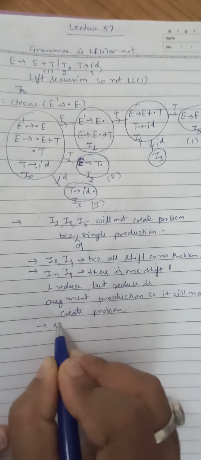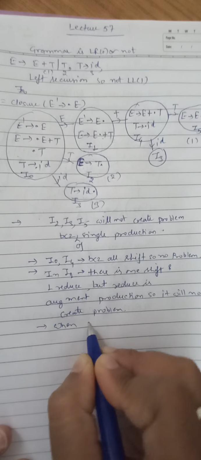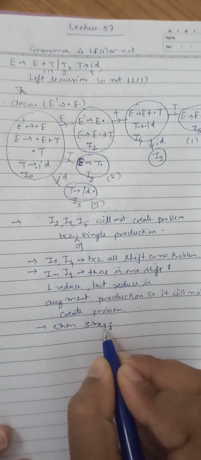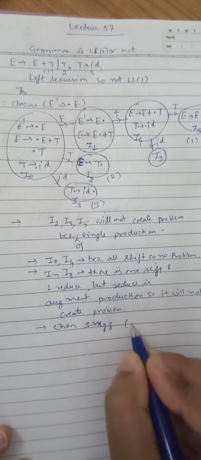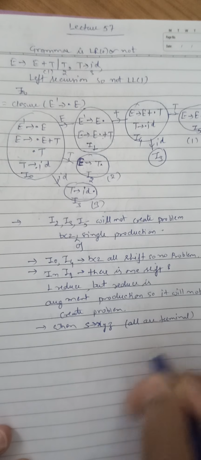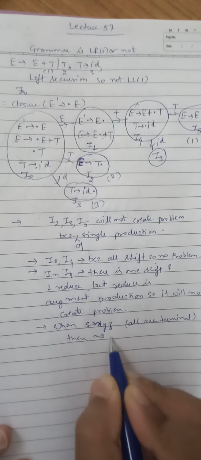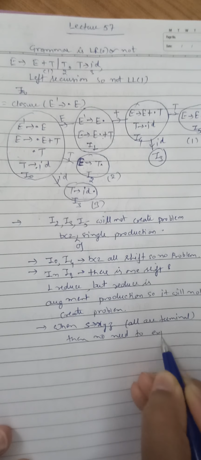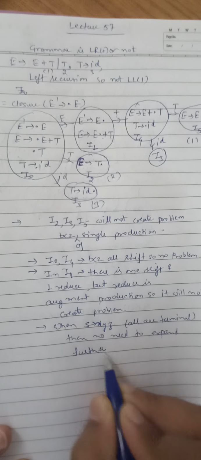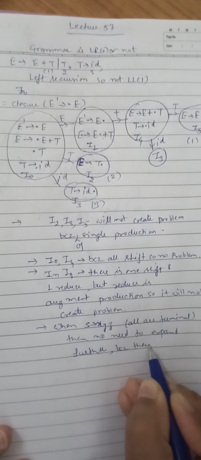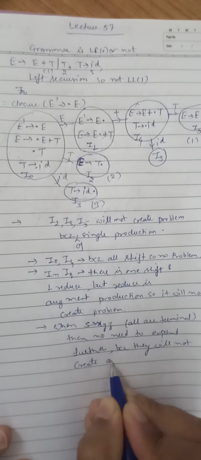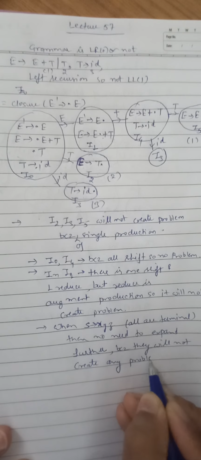And when S tends to X Y Z, and X, Y, Z are all terminals, then there is no need to expand further because they will not create any problem.